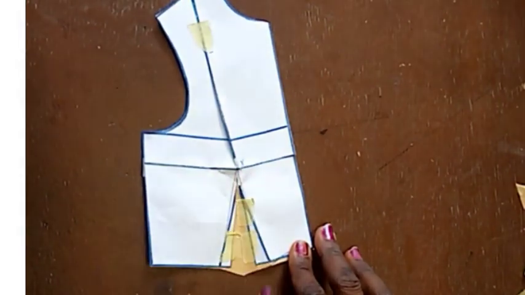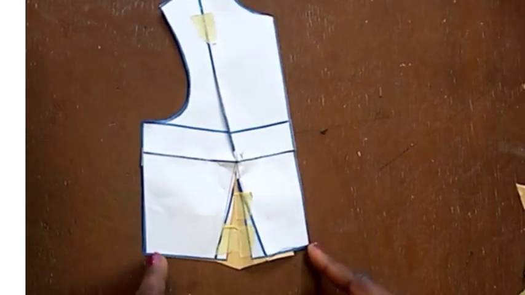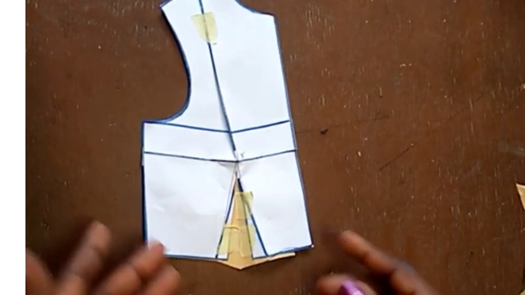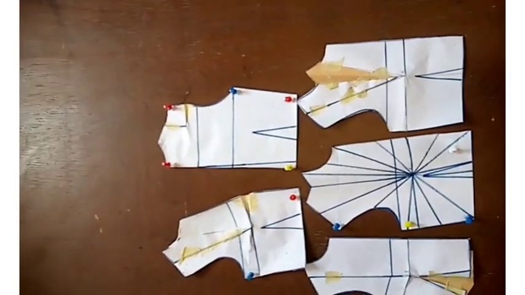Remember that it can also be transferred to the edge of the waistline or any other position on the waist, depending on style and fashion. That will be all for this tutorial.